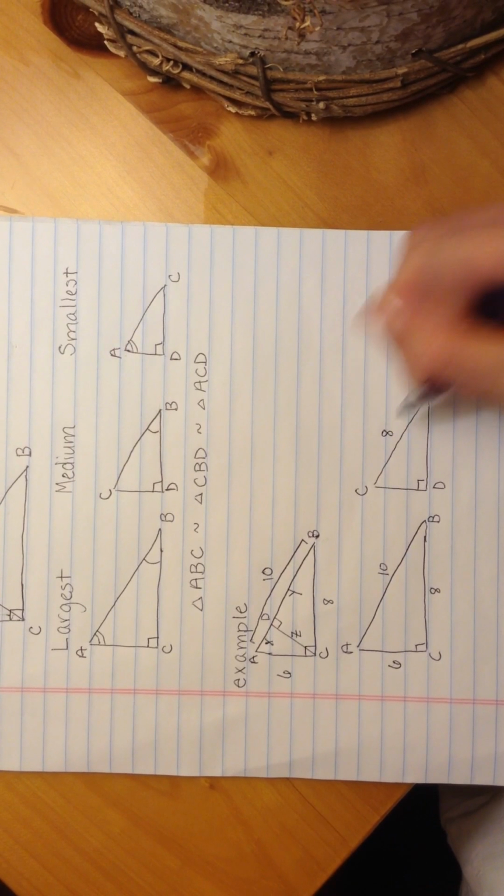The next one I need to solve for, let's go in order, is y. Once again, I have two sides matching up here, and these two sides. And so what we need to do is set up our proportion using the first triangle because we have the most information about it.